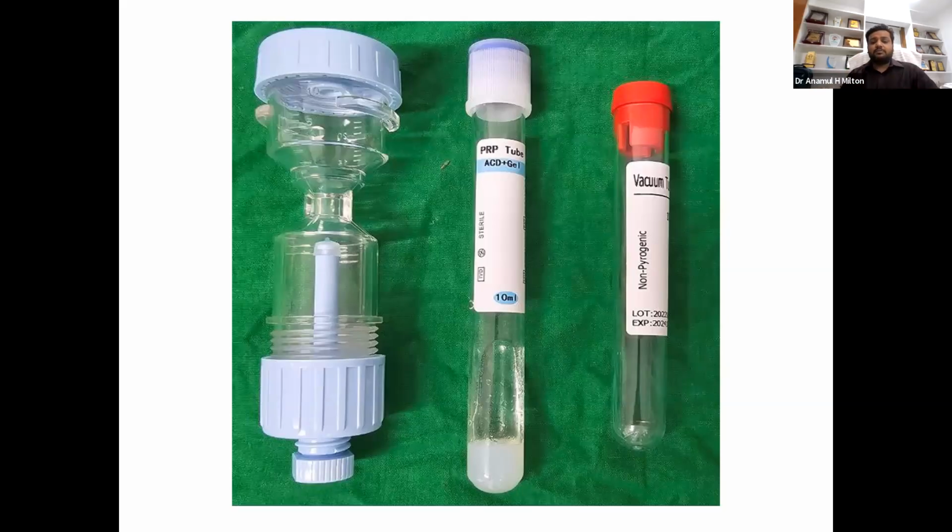The second one is PRP with ACD and gel. When the gel is compact, the RBC count settles down at the lower or bottom part and cannot move. So only this part is separated from that part, and the volume is less.